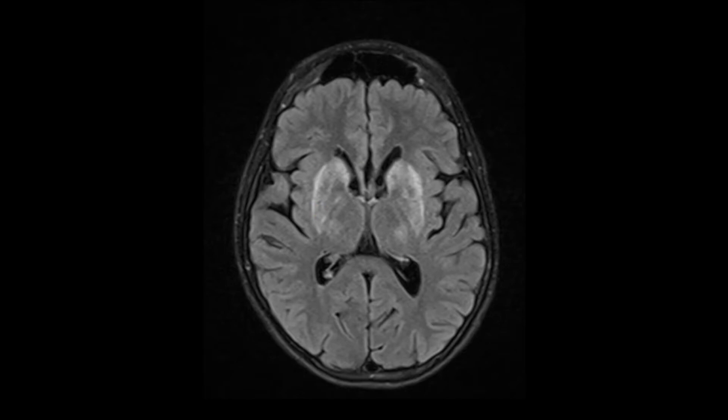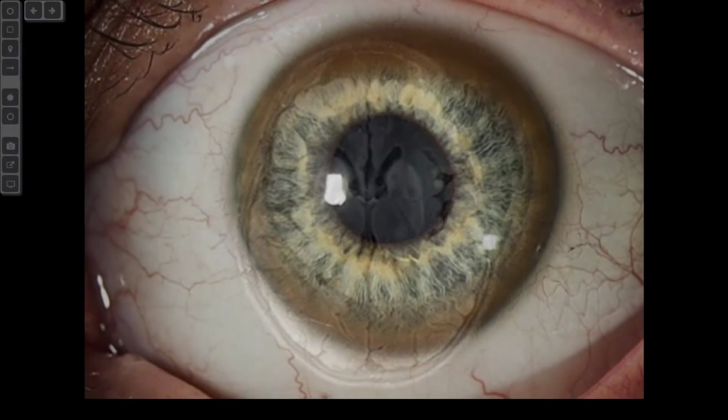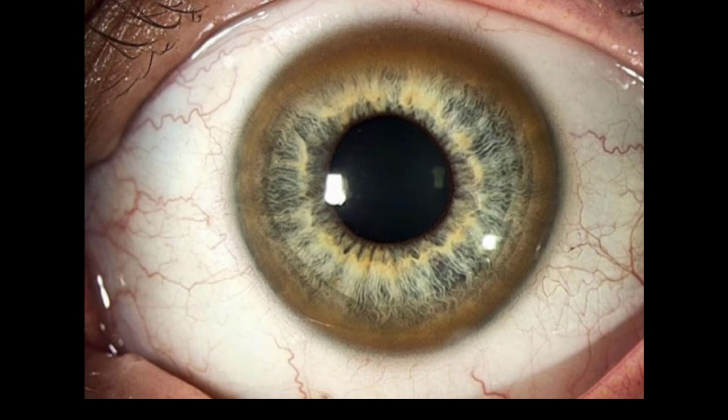This abnormal signal is due to damage from excess copper deposition. Let's go on to the next image. This is a close-up of the eye. You can see the Kaiser-Fleischer ring is represented by this brown material at the edge of the cornea right here. Kaiser-Fleischer rings are very characteristic of Wilson's disease.